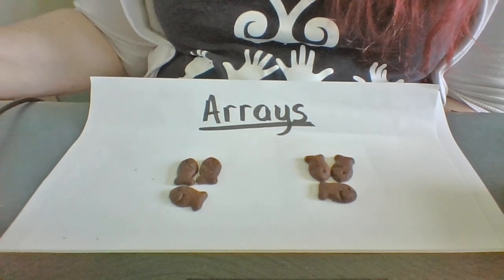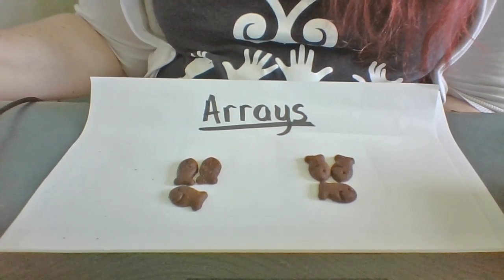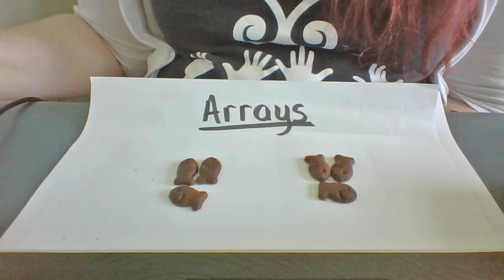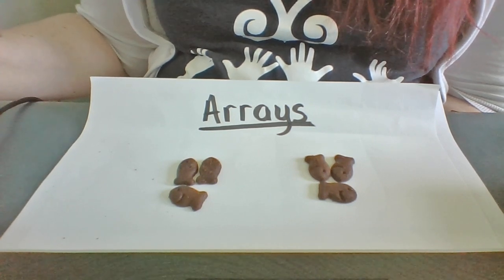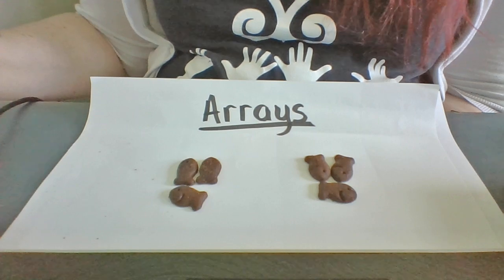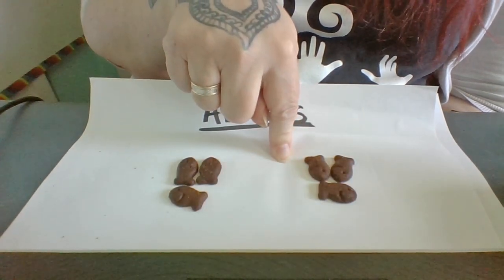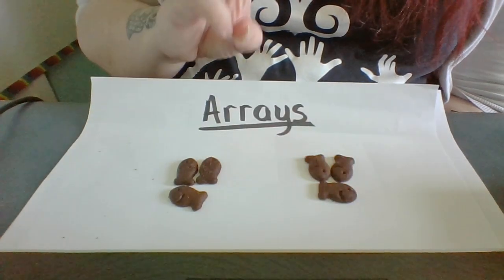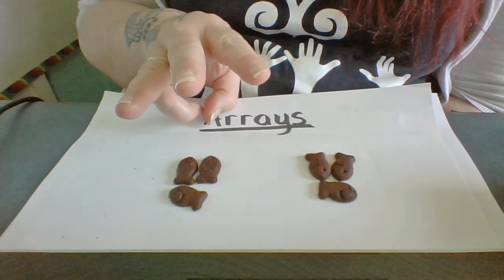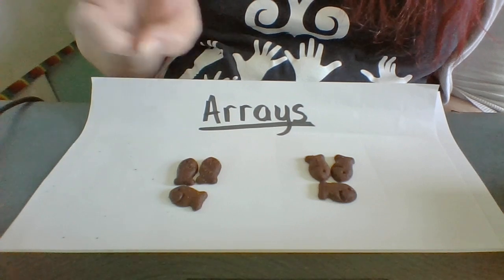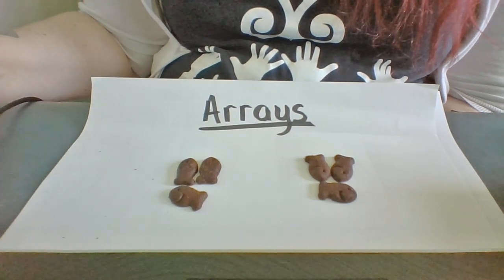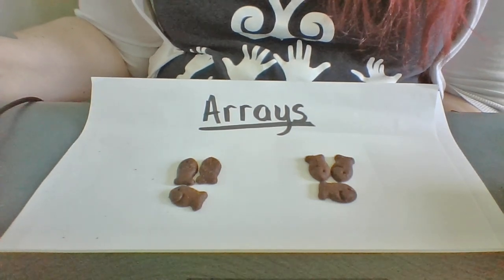How can we arrange these groups into 3 rows of 3? So now below where you just drew this, how can I make rows of 3?